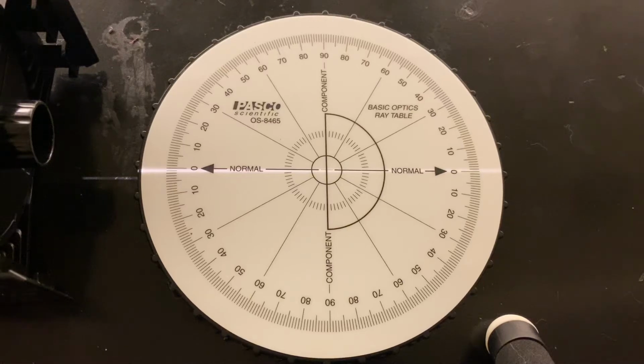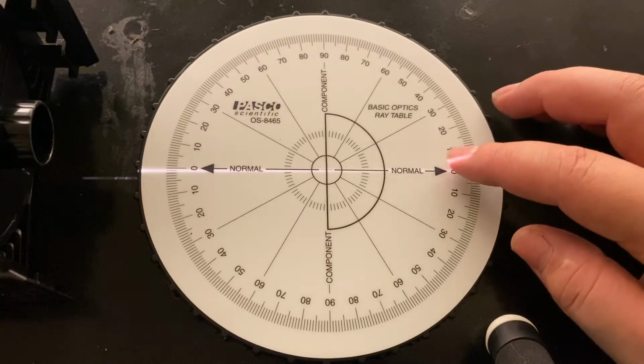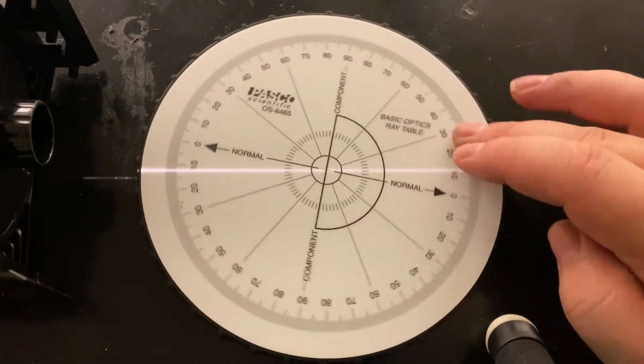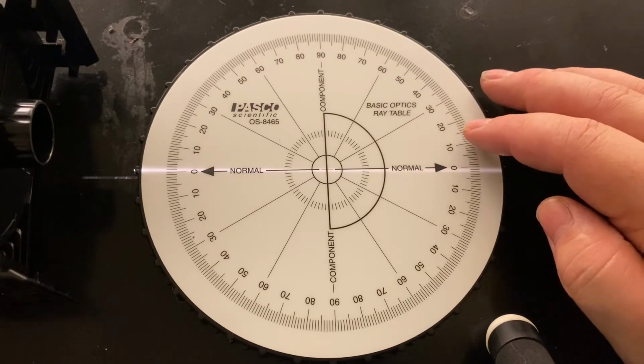So today we're going to look at reflection and refraction, and we're going to do so by putting this one beam of light, as you see here, on this spinning little table. And we're going to use it to figure out the angle of incident and angle of reflection and the angle of incident and angle of refraction.